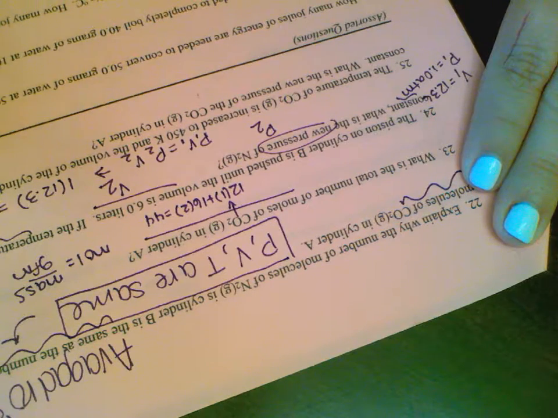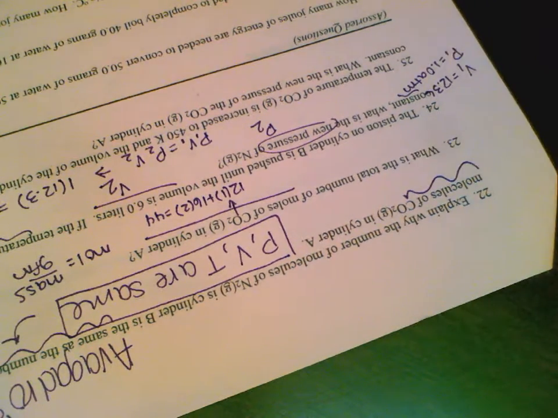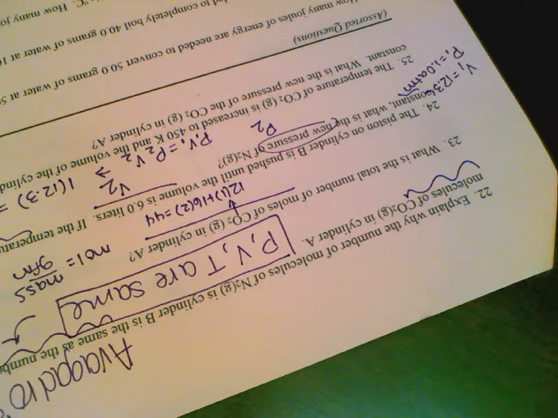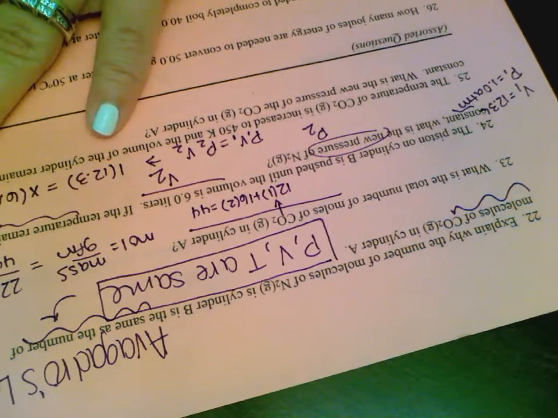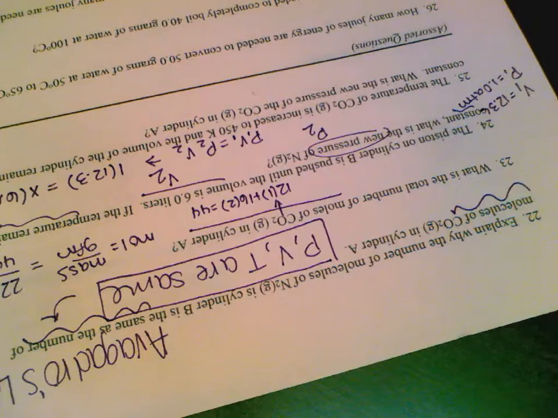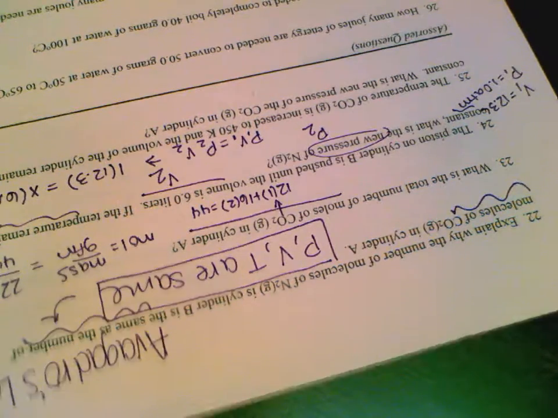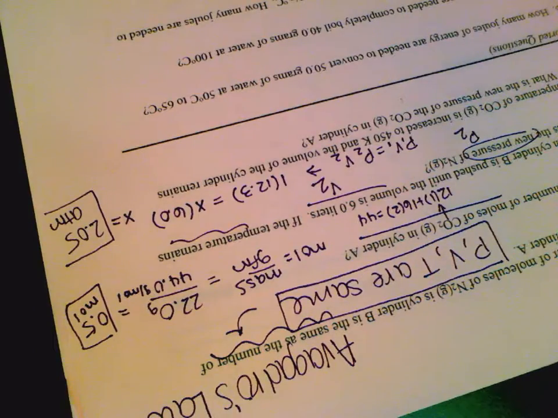I'm going to solve for that X, and I'm going to get X equals 2.0 atm. If you wanted, you could have left in that temperature, and you could have used the whole combined gas law, but you didn't have to for that one.